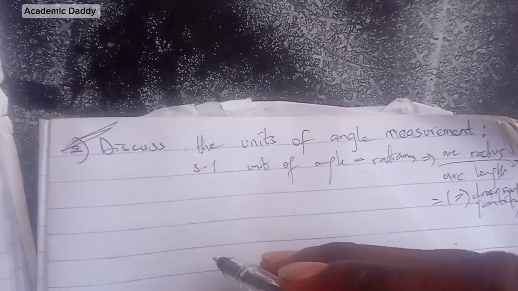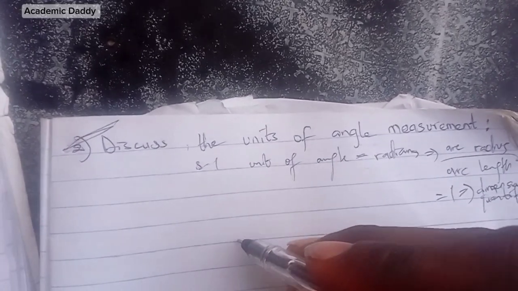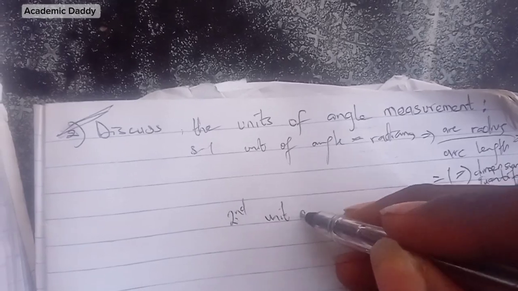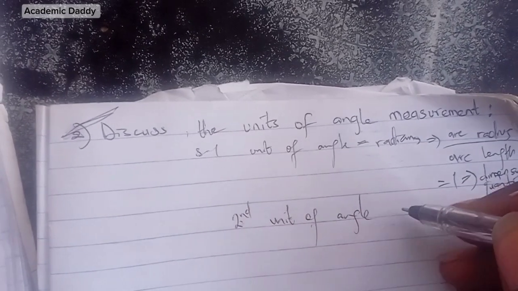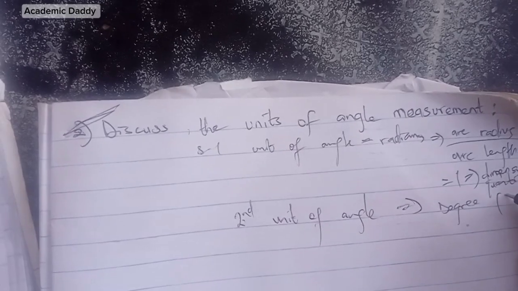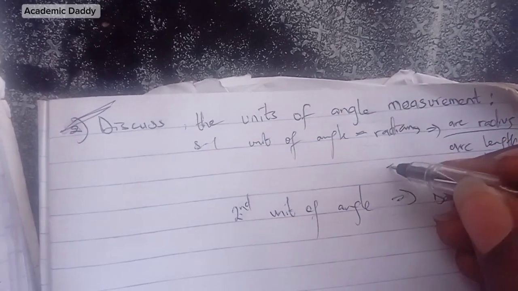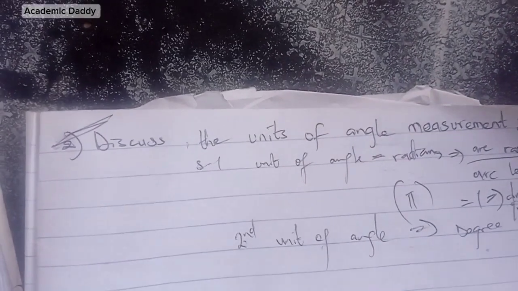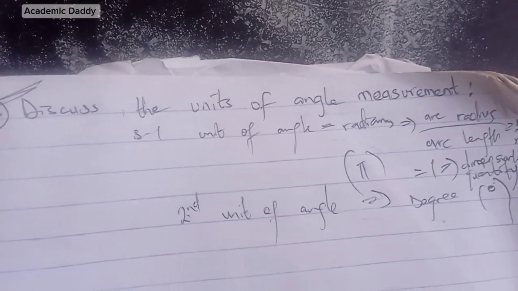The other unit of angle is the one you all know, which you call degree. So we represent radians with pi, and we represent this one in degrees.